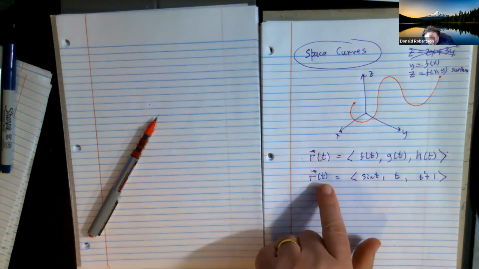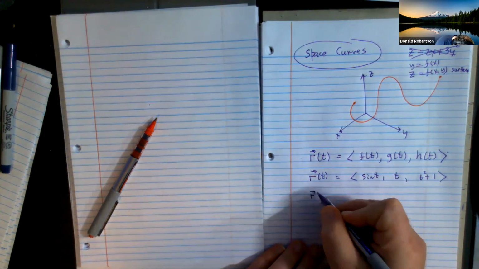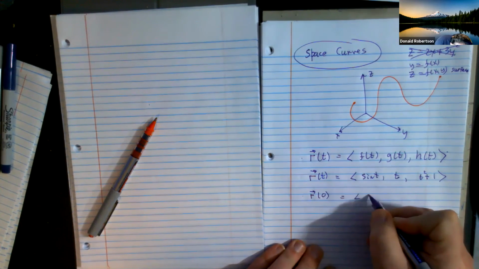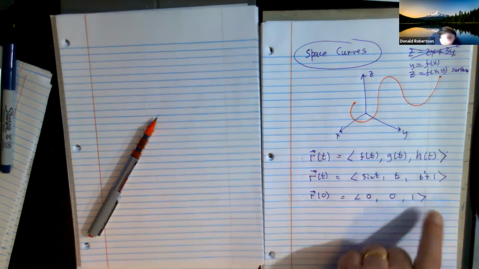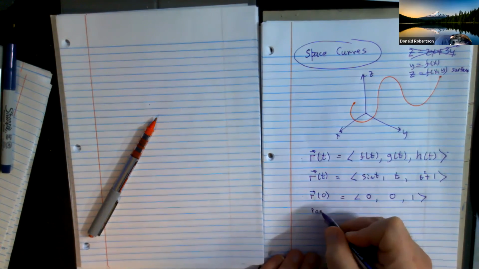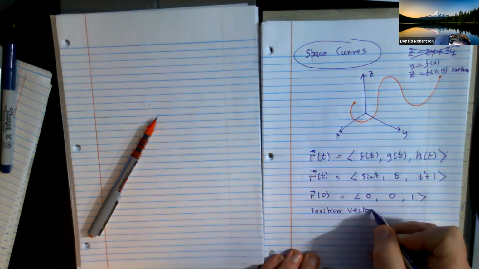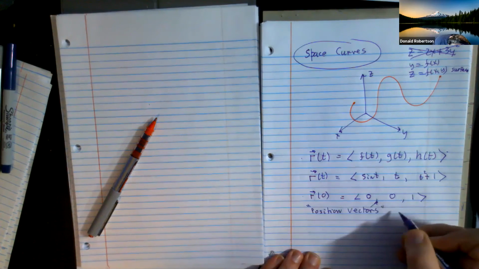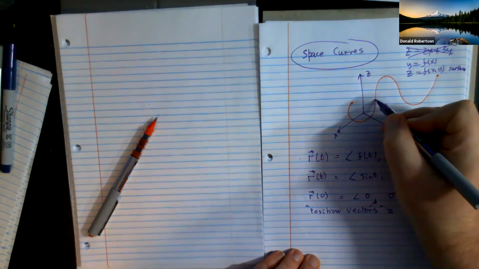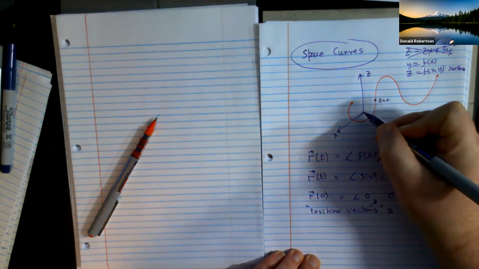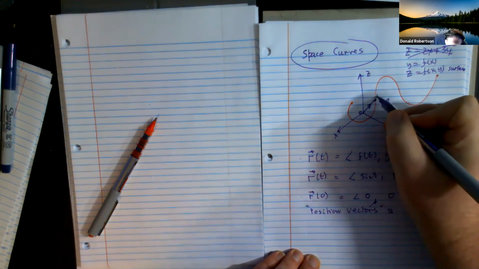Now, when you plug in t, you will get a vector, right? So for instance, if I plugged in 0 for t, I would get the sine of 0, 0, and 0 squared plus 1. I would get this vector. These are called position vectors. And position vectors are the vector to that point. So if you can imagine this here was where t equals 0 is, it's that vector there from the origin to that point P.